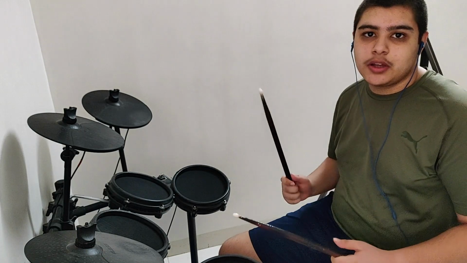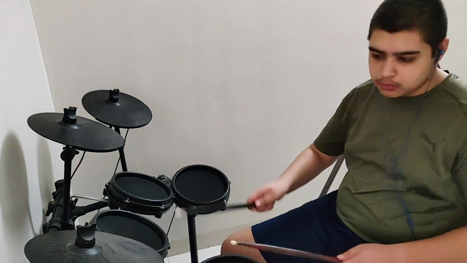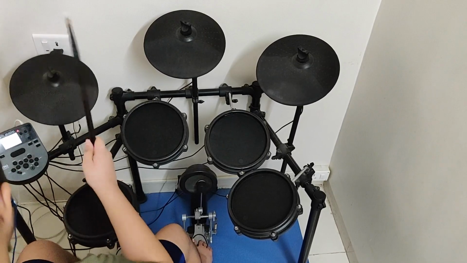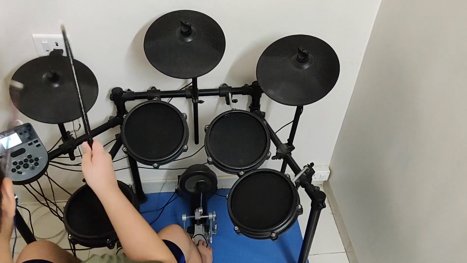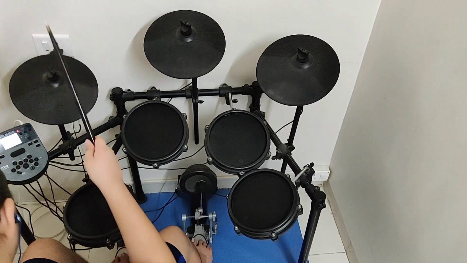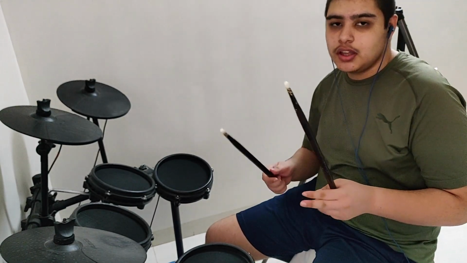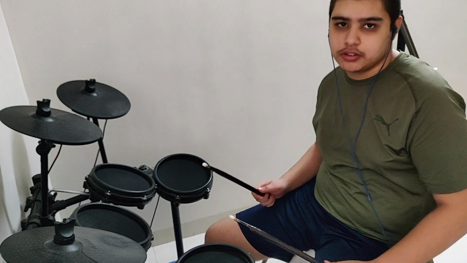And now I will add my own improvisation in it. So like this you can add your own improvisation. And now let's move on to the second groove. Again I will play a little bit slower, then fast, then we'll add my own improvisation.